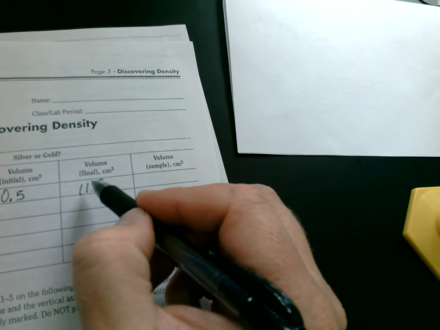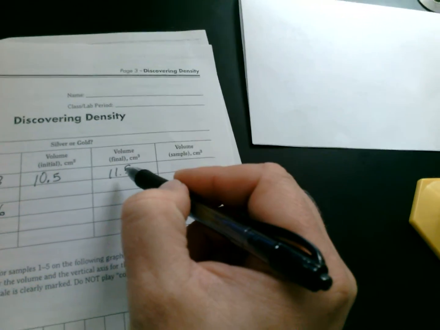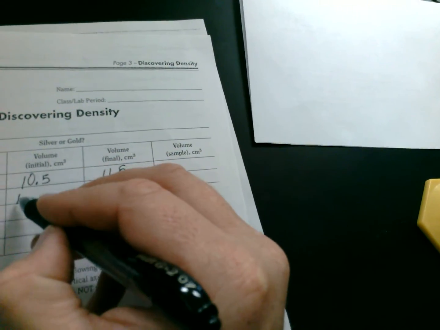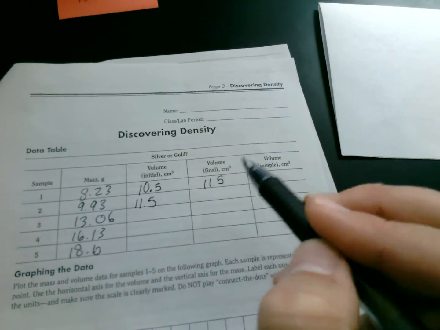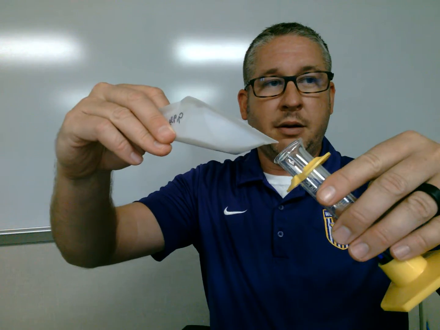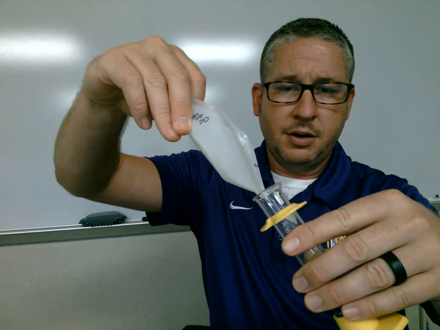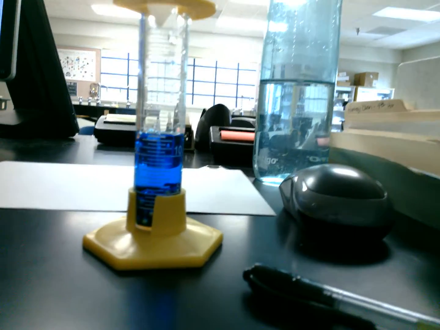Now, the final volume in row 1 now becomes the initial volume in row 2. Because again, I said we're going to build off of the previous one. So again, now I take sample number 2, tilt my graduated cylinder, place it back on a flat surface, and again, try to determine.